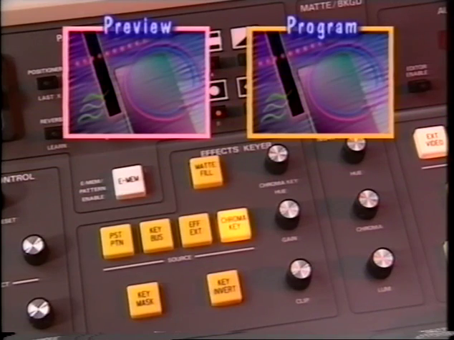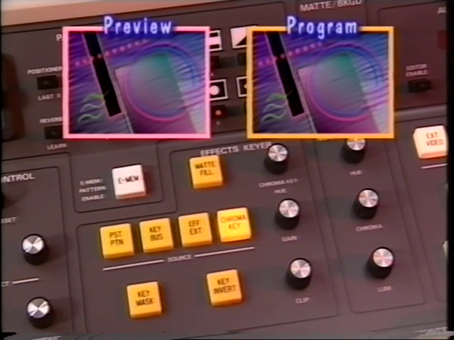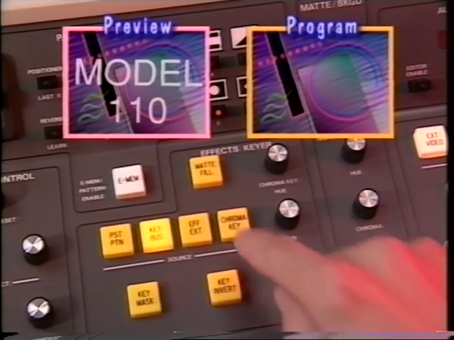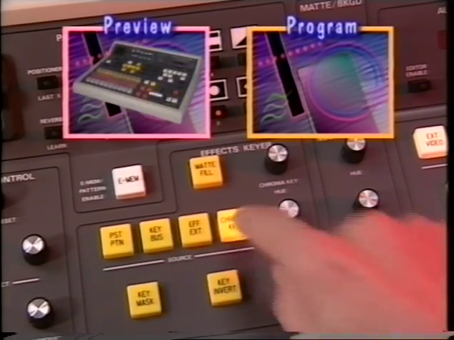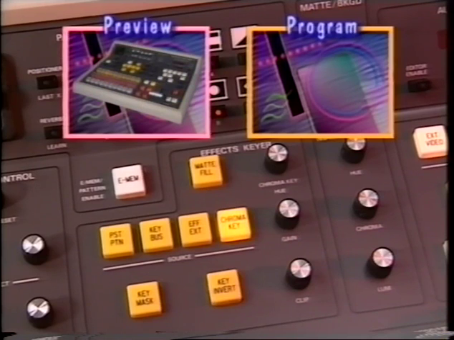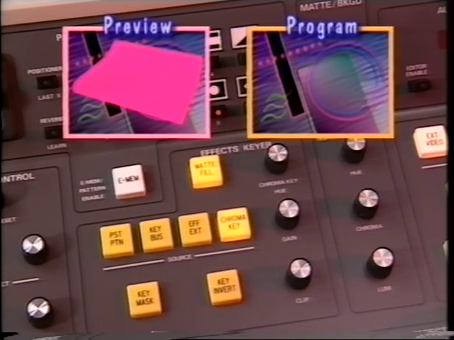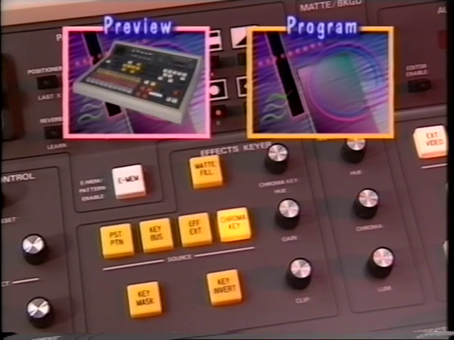In the effects keyer, there are 4 possible key sources: preset pattern, key bus, effects external, and chroma key. The matte fill push button, when lit, selects the effects matte to fill the keyhole. When not lit, the video fill comes from the key bus.